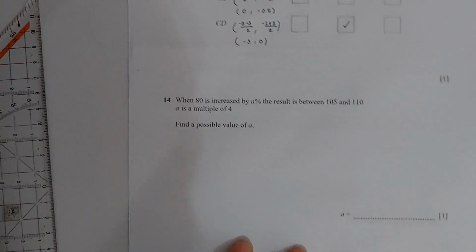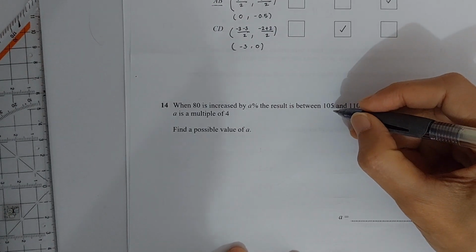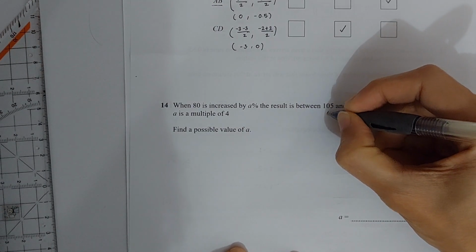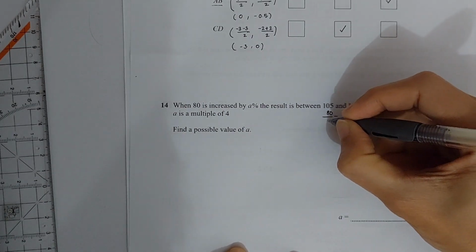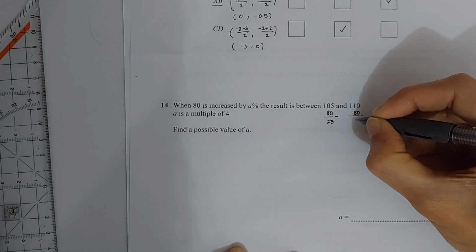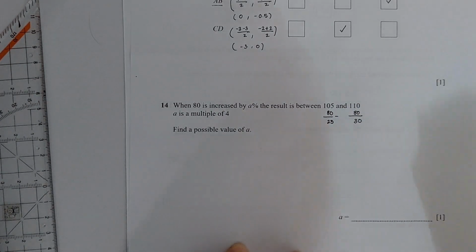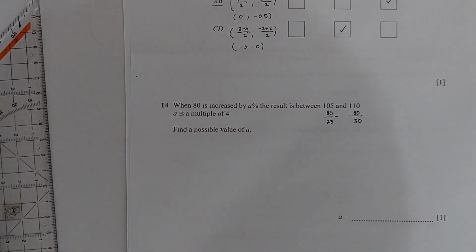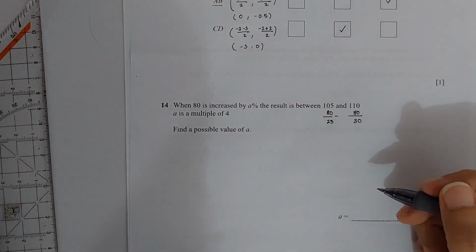When 80 is increased by a percent, the result is between 105 and 110. So being increased by what? Well, we can say that it will be increased by 105 minus 80, which is 25, or 110 minus 80, which is 30. So 80 is being increased by a percent to get between 25 and 30. So we will try it.